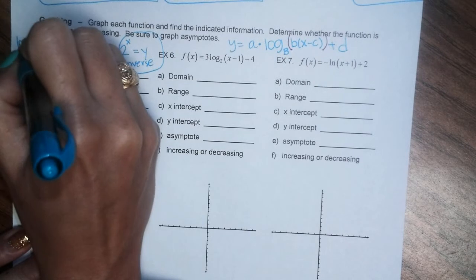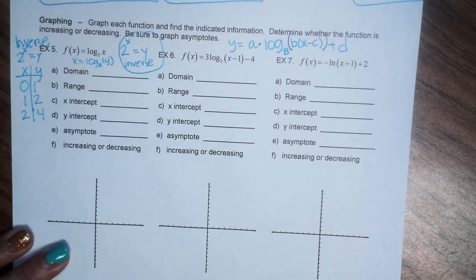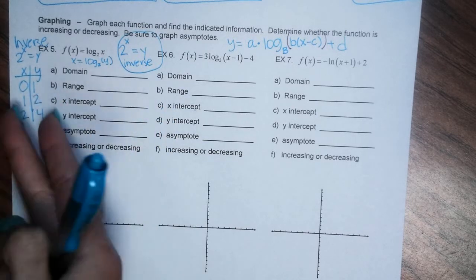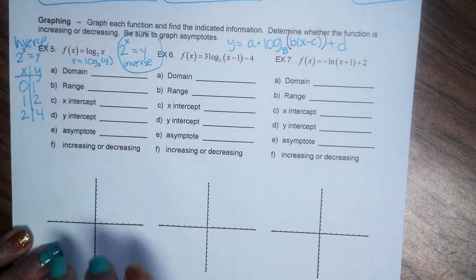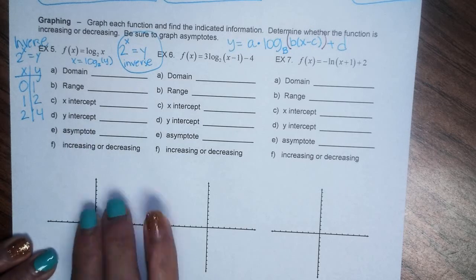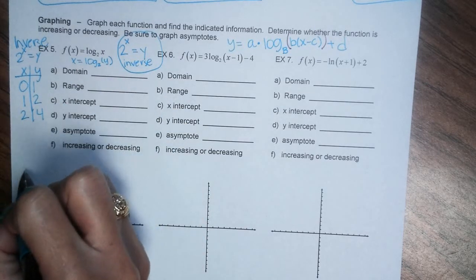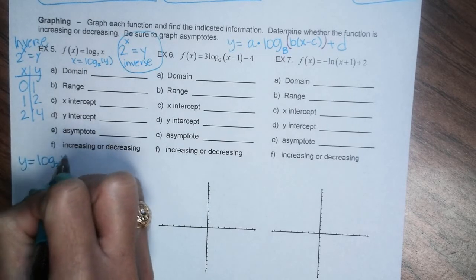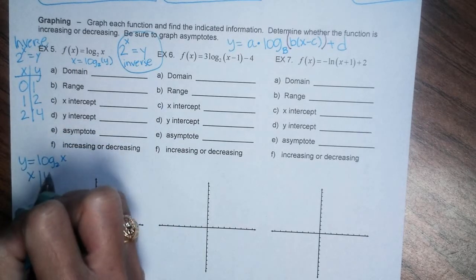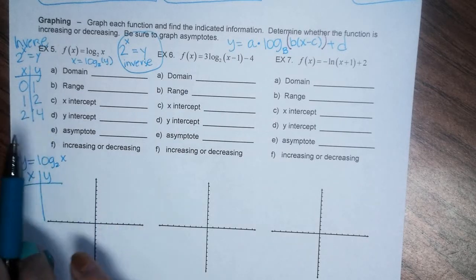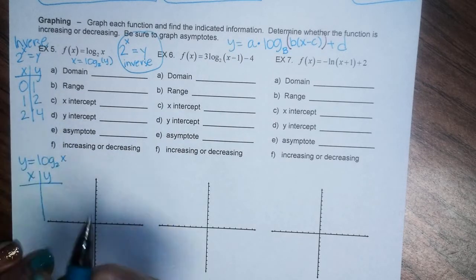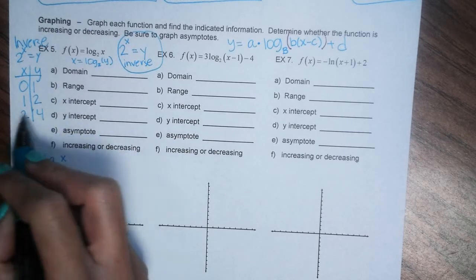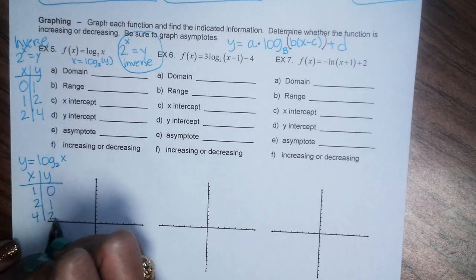Now you can flip the x and the y values so that you have a table for the actual graph. My actual function, y equals log base 2 of x: I would just copy the inverse and flip the values around. So instead of 0, 1, it's 1, 0. Instead of 1, 2, it's 2, 1. And instead of 2, 4, it's 4, 2.